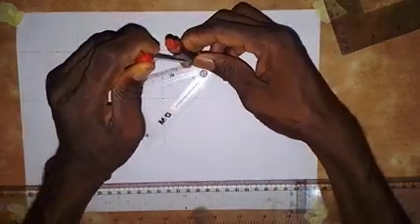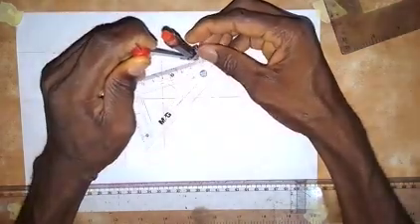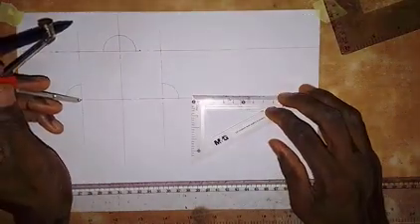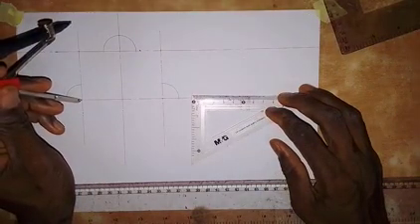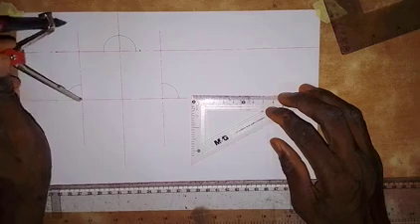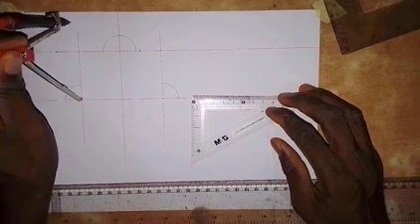So from here, this is 80 millimeters. We put the compass at this point, at this center here, and we are going to make an arc. So make an arc here. Take note of that.